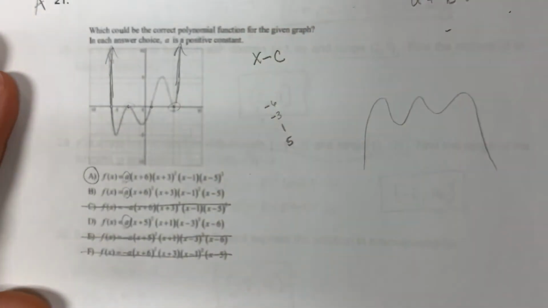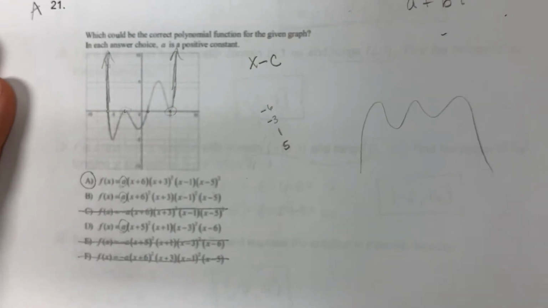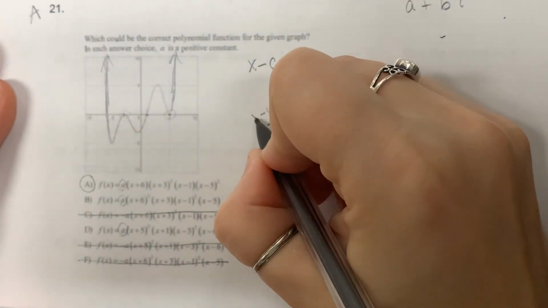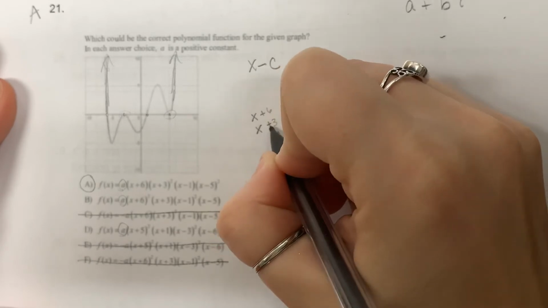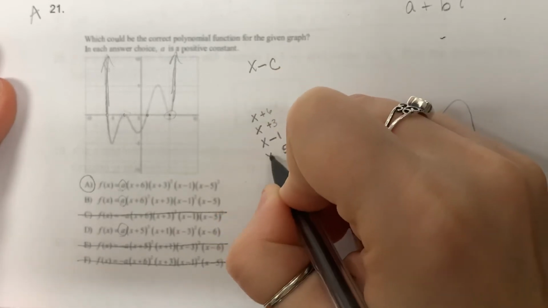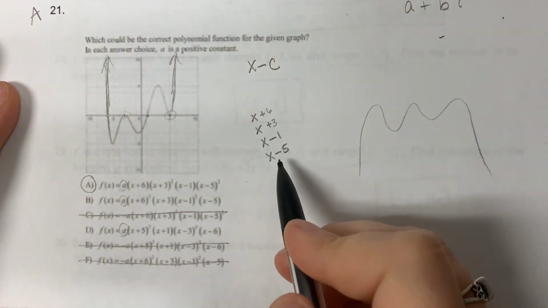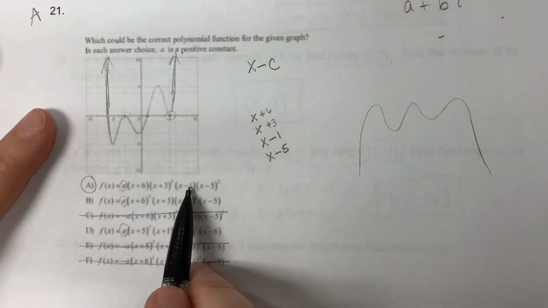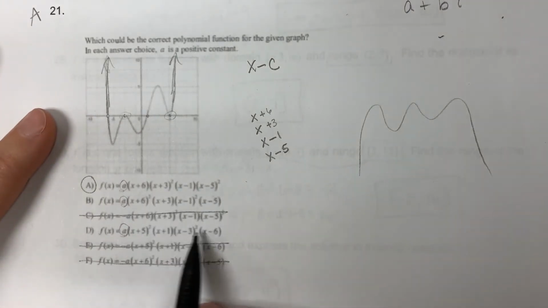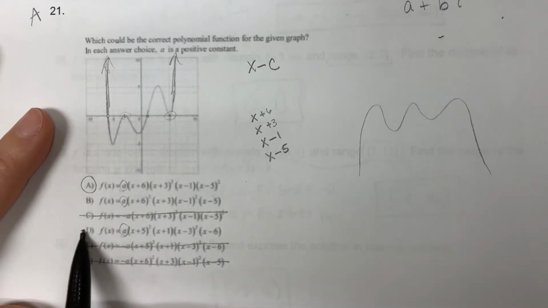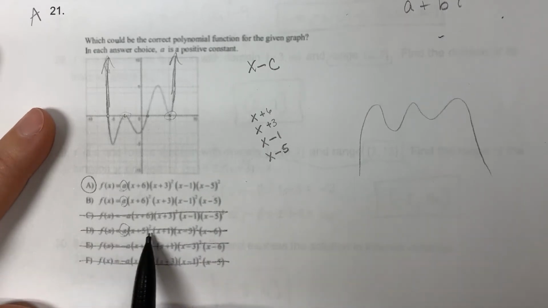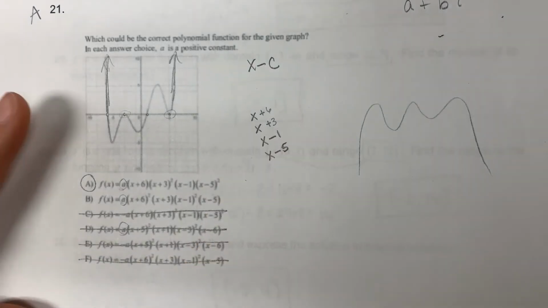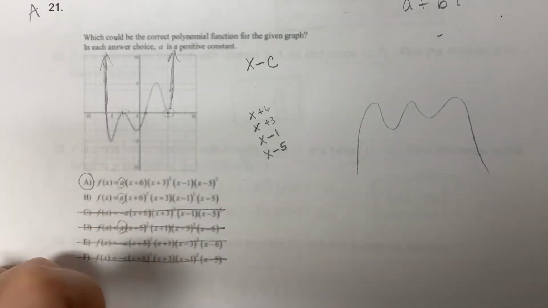Then I went through and I remembered it's x minus c. When I write it into an actual function, it's x minus c. So I changed my signs and put an x in front. So these are the factors I should have. So I wrote out those factors, looked at all of these, and that for me eliminated this one because that was an x plus 5. I don't have an x plus 5 anywhere. So now I'm down to a 50-50 chance.